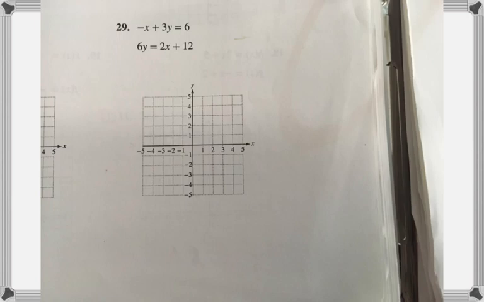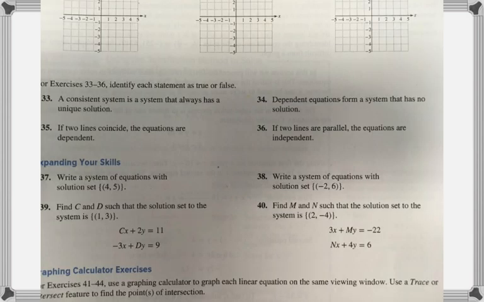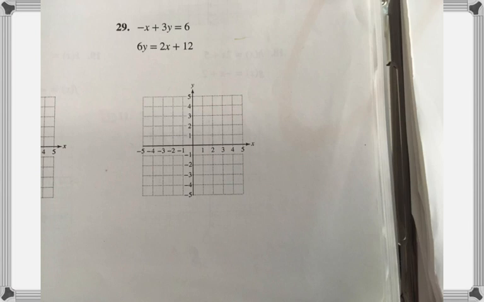Okay, what else do we have? 29. Let's see. Let's do one more. Okay, you guys do 29. I'm done. Why am I always talking? 29, graph it. Tell me what's happening here.